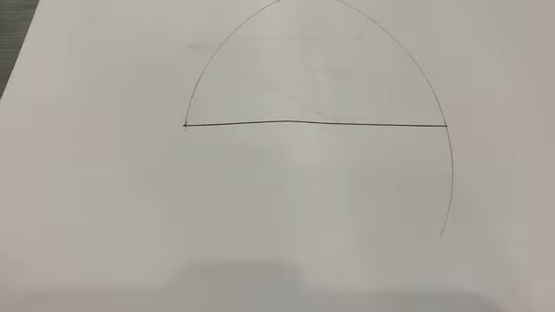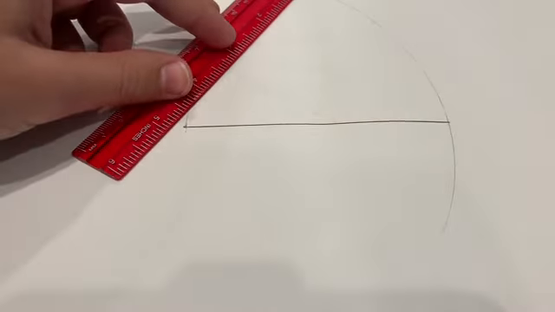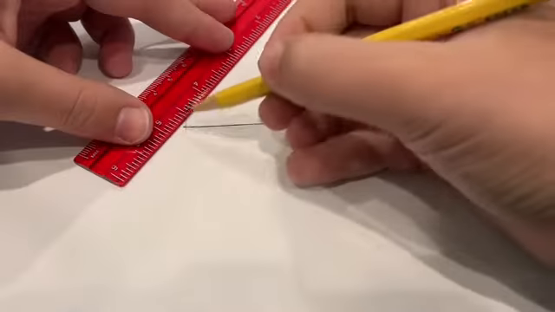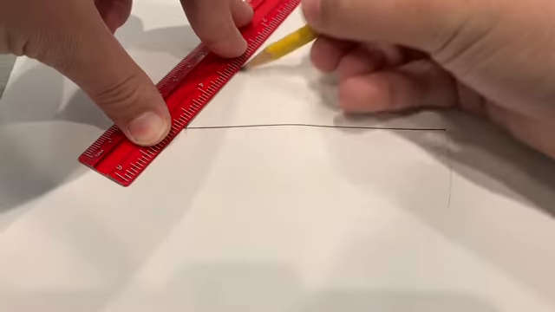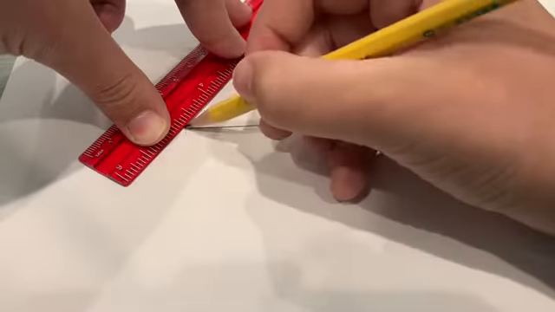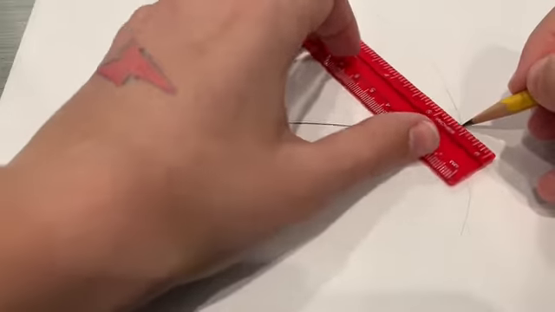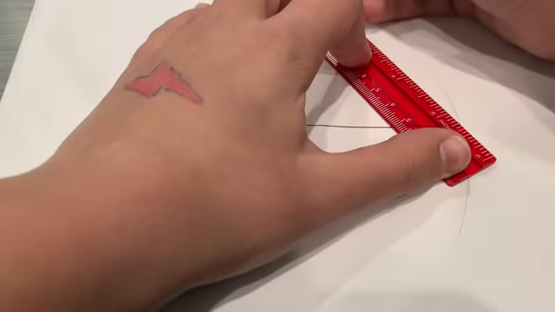Now, here's what happens when you draw the line from the end of here to the intersection. Make your line all the way up, which creates a 60-degree angle. Now, we know that equilateral triangles have all 60-degree angles, so what you're going to do is connect this. If you connect both sides to the vertex, you have an equilateral triangle.